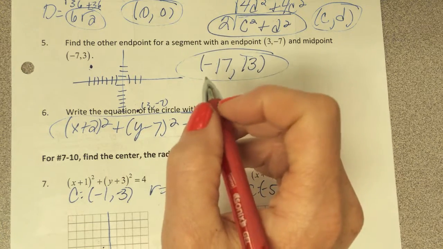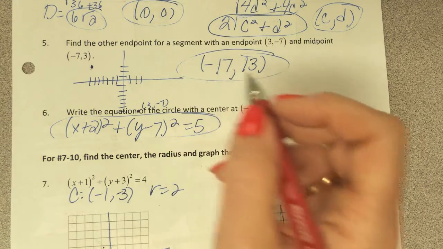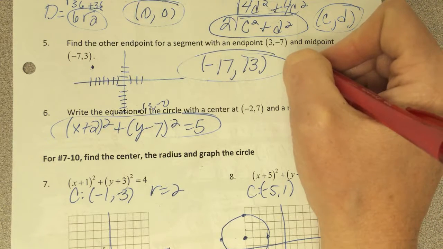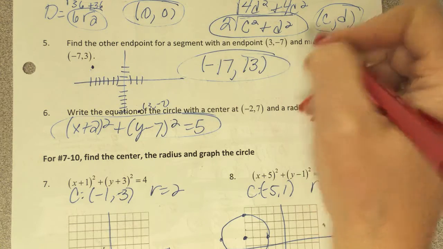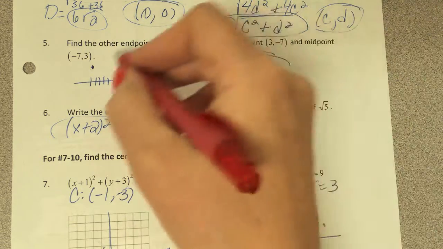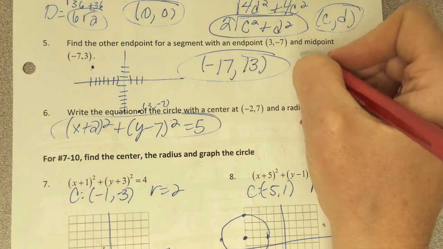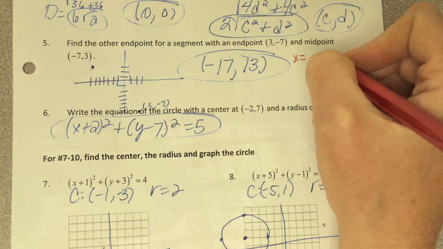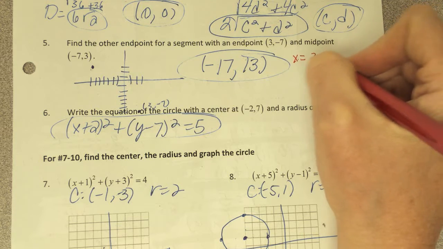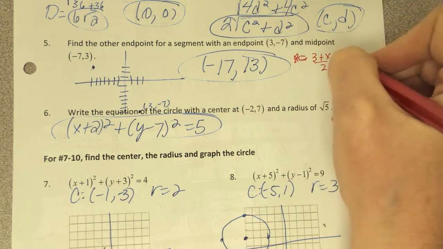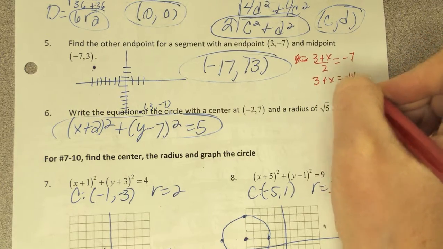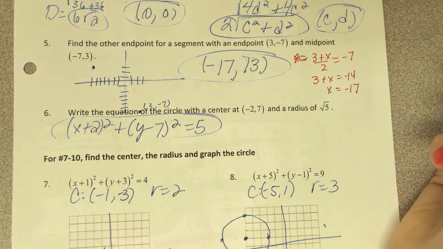I'm sure most of you used a formula, right? Did you use a formula? Audrey, tell me your formula used. On number 5, just to find the other endpoint. Okay, just to find the x value. 3 plus x over 2 is -7. Right. Okay, and then we cross multiply. 3 plus x is -14, so x had to be -17.